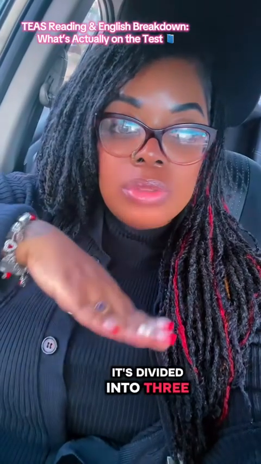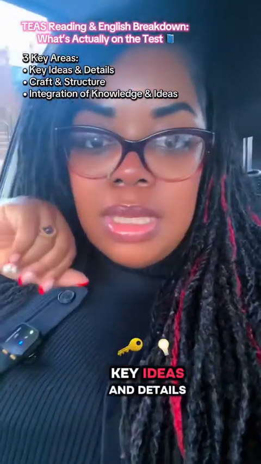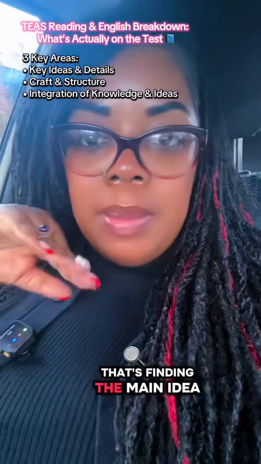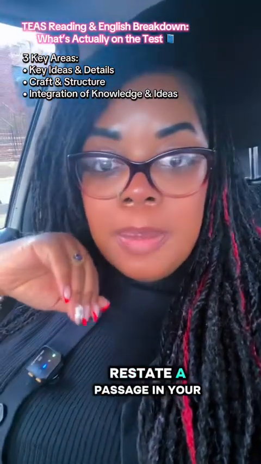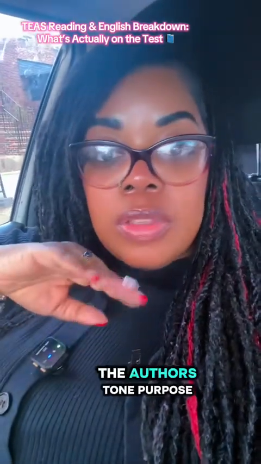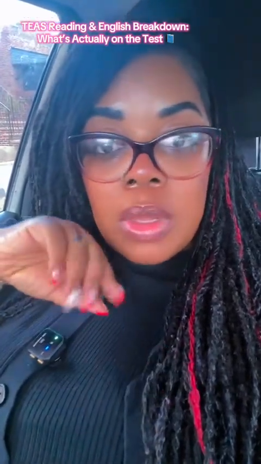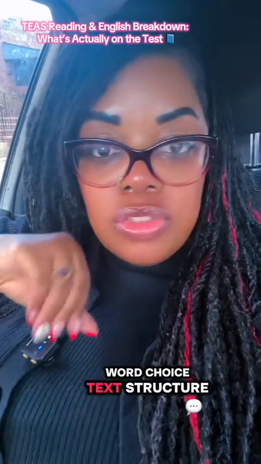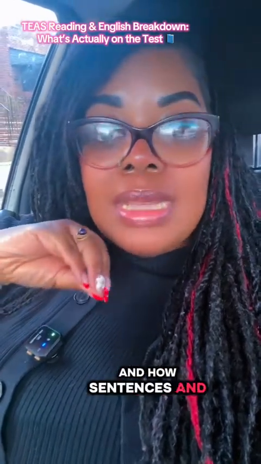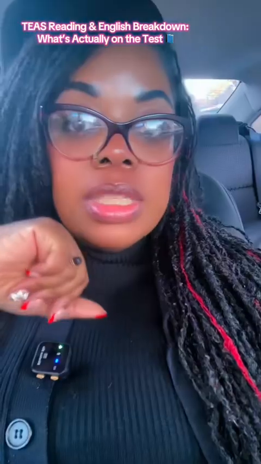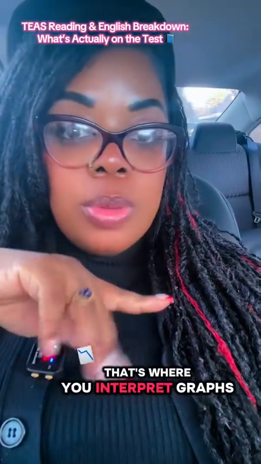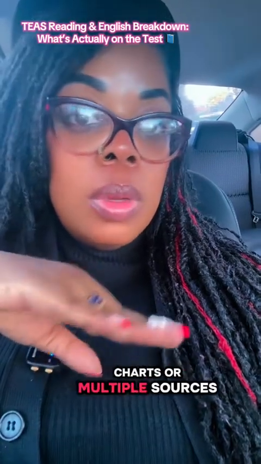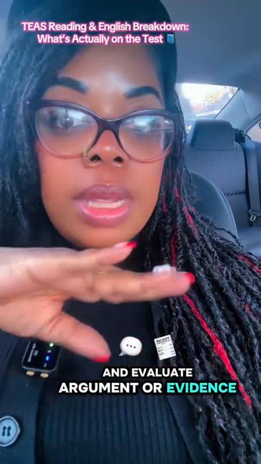It's divided into three main categories: key ideas and details, that's finding the main idea, supporting details, themes, and being able to restate a passage in your own words; craft and structure, that's the author's tone, purpose, word choice, text structure, and how sentences and paragraphs connect; integration of knowledge and ideas, that's where you interpret graphs, charts, or multiple sources and evaluate argument or evidence.